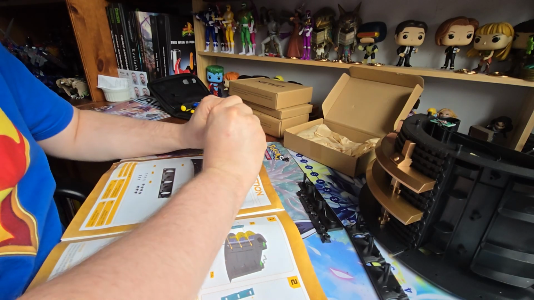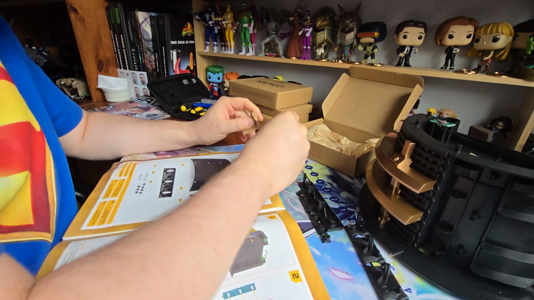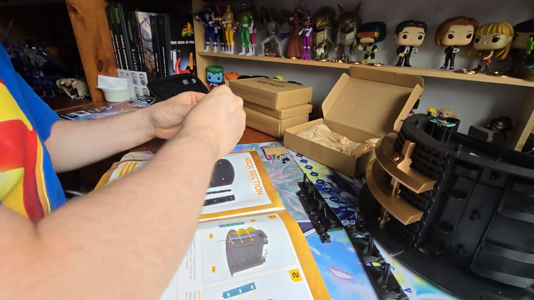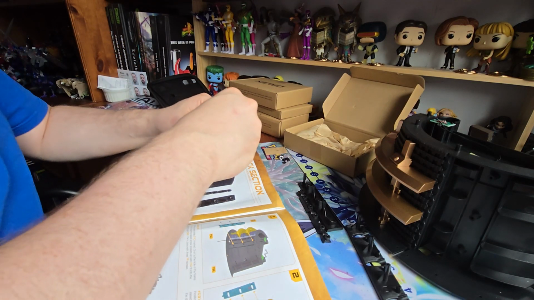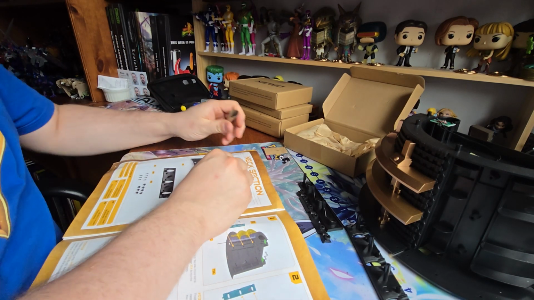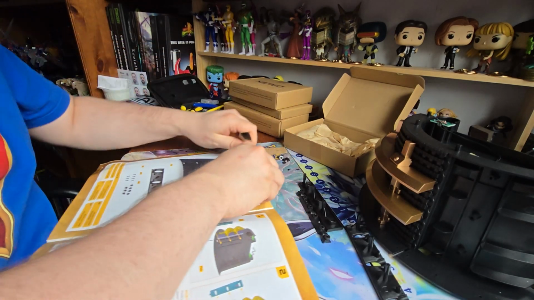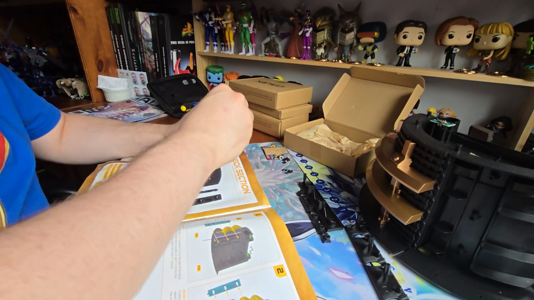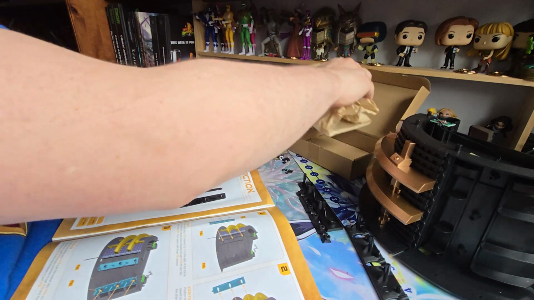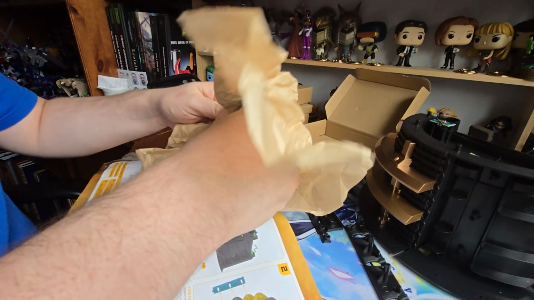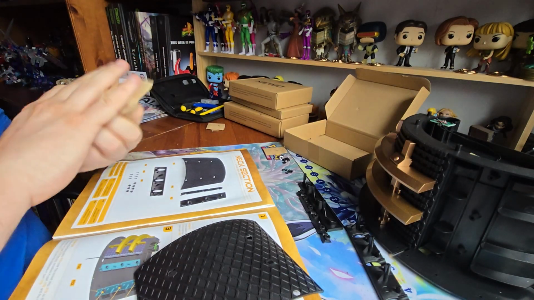There's one already tucked inside as well. Ooh. FP screws there. And AP screws. Just put those to one side. Like that. And then we get our mesh frame.